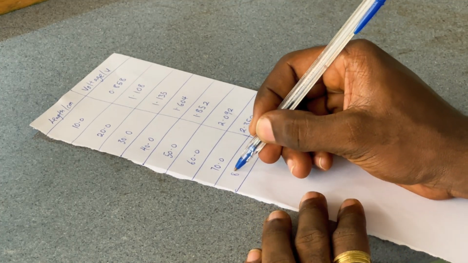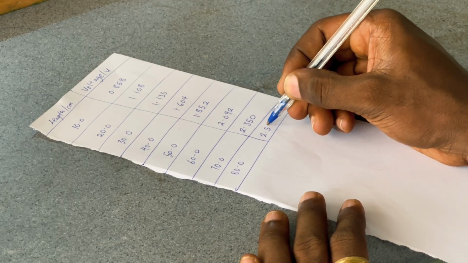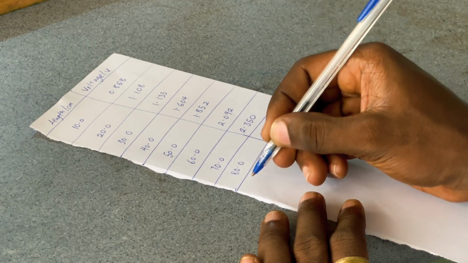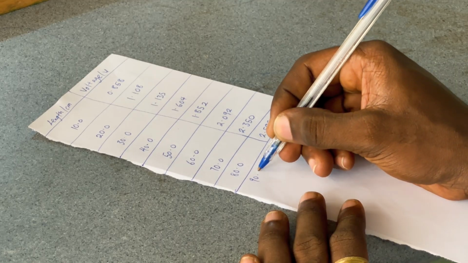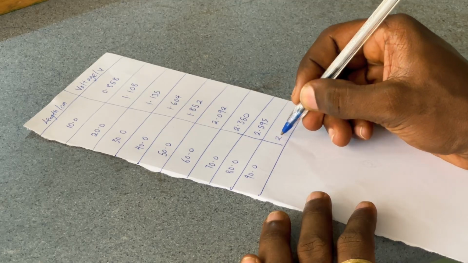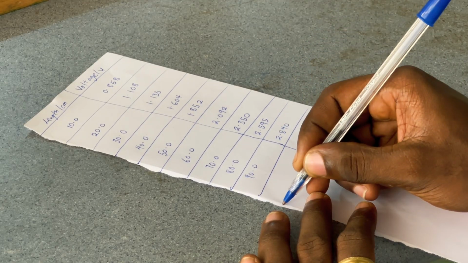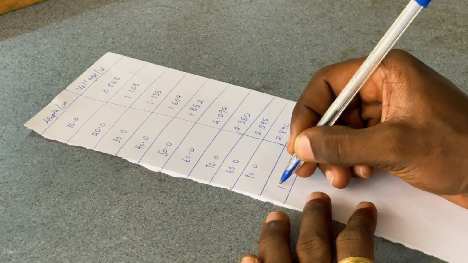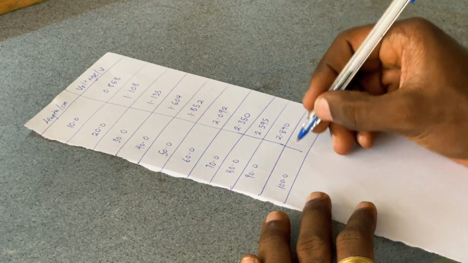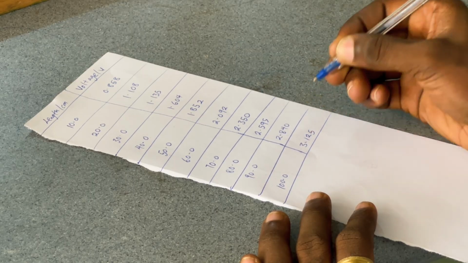For 80, 2.595. For 90, 2.840. Then for 100, we had 3.125 volts.